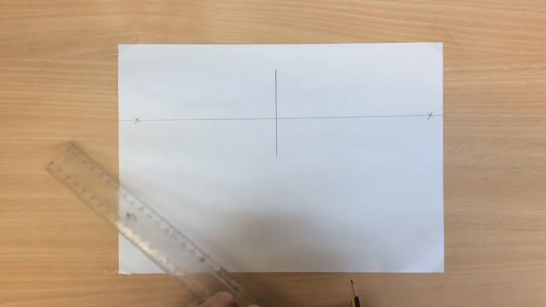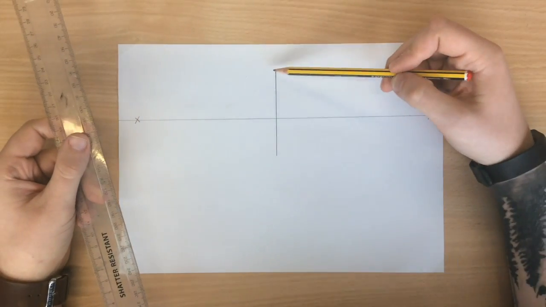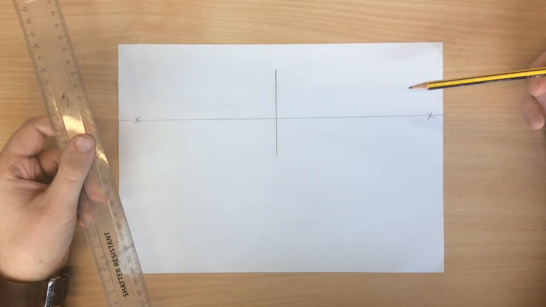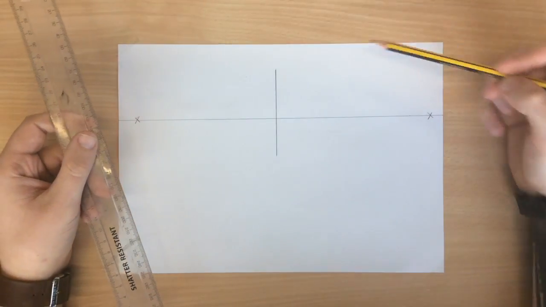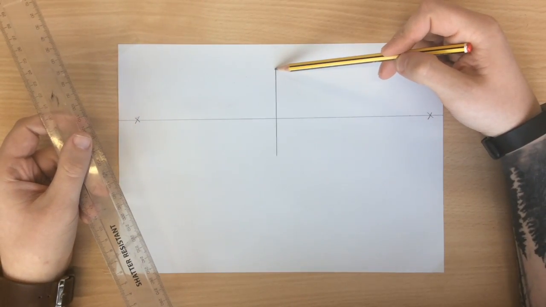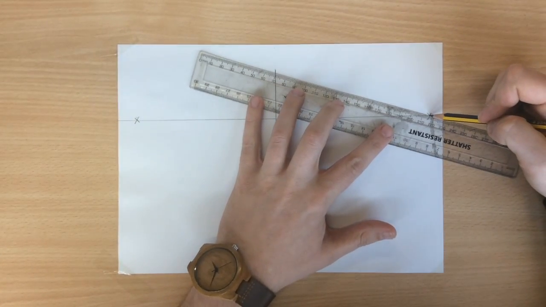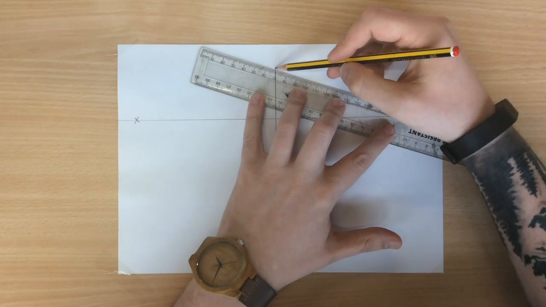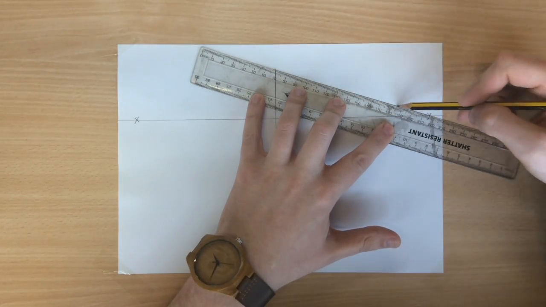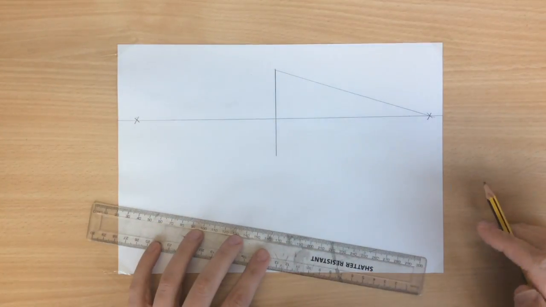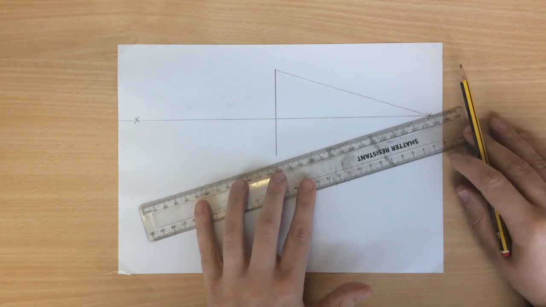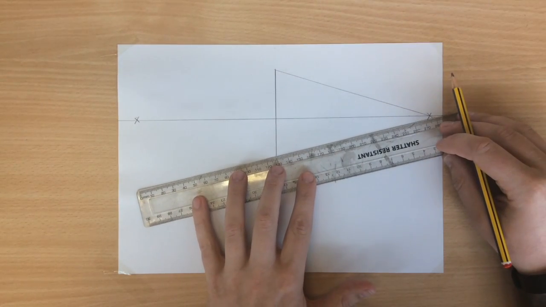Now, our next step is to draw lines from each end, each corner, going to the vanishing points. So I'm going to draw from this corner here a line to the vanishing point. And again, I'm going to do one from here to that vanishing point.